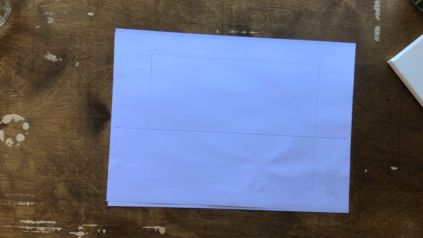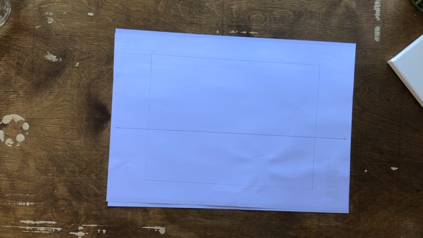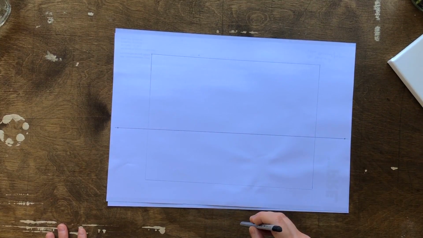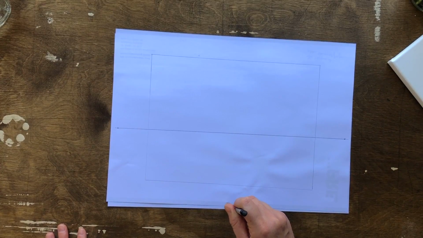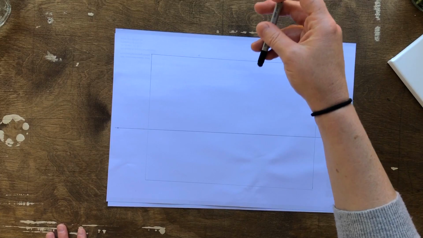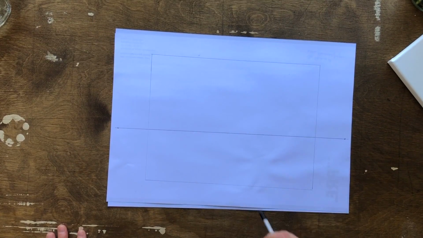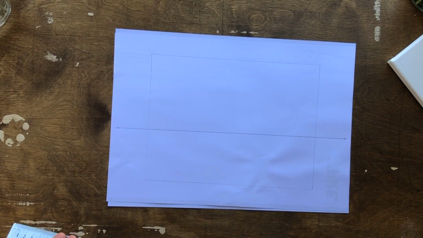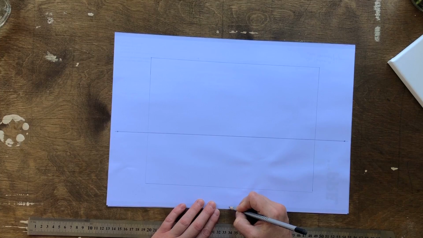So three-point perspective is either a bird's eye view or a worm's eye view. If you're looking down at something, so you're in a high perspective, your vanishing point will be on the bottom. And if you're looking up at something, where you're sitting on the ground and looking up at something, your vanishing point will be on the top. Okay, so we'll do looking down at something today. So I'm going to put my vanishing point down here.